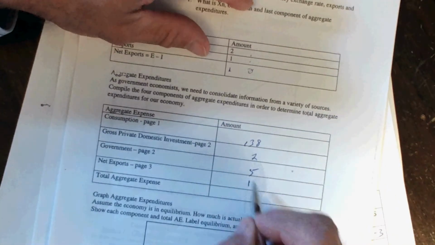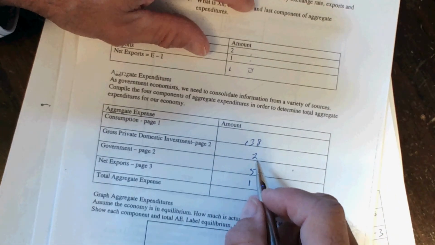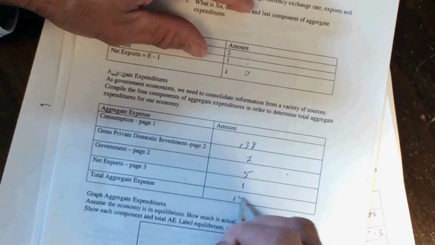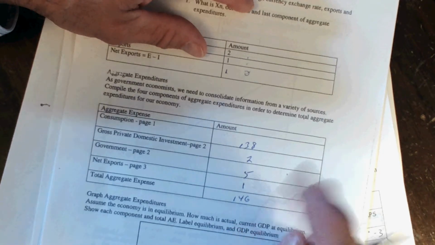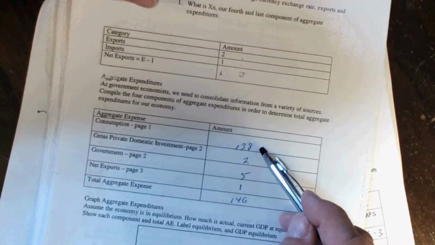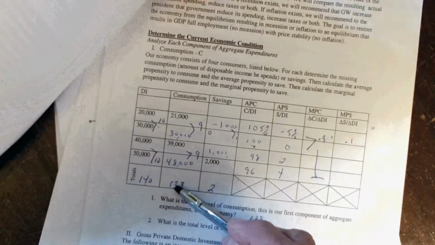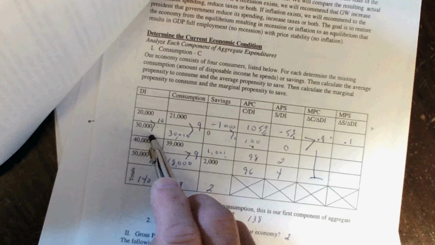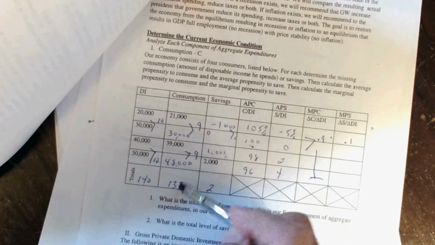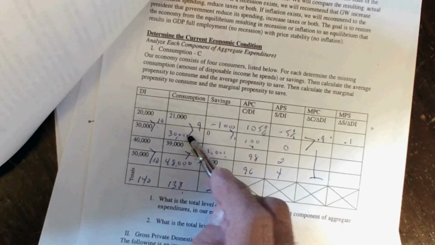We're going to get net exports, which we were assuming was a trade surplus of 1, right here. We're going to add that up, and we are going to get 146. Notice that our level of consumption is not the same as break-even. Break-even happens at 30. Our total level of consumption is the sum of all consumers, not just those breaking even, at 138.